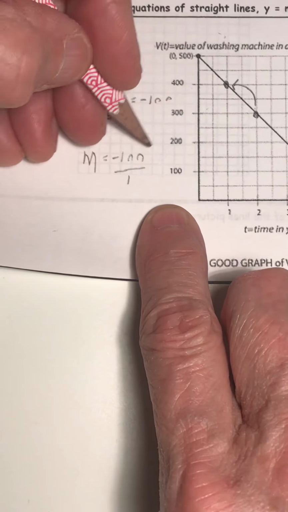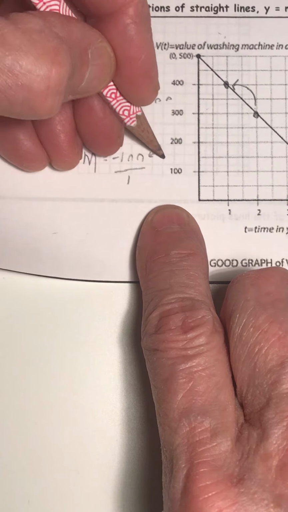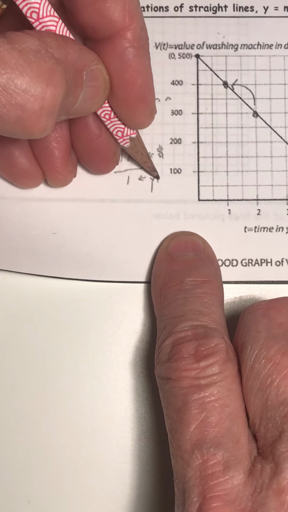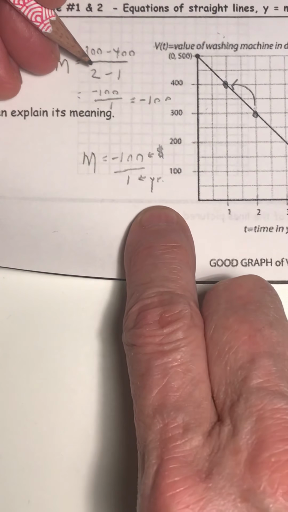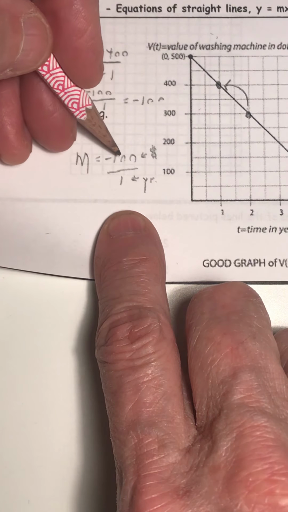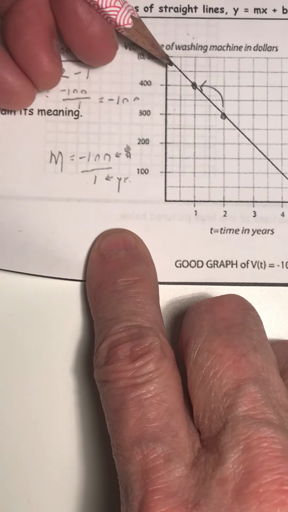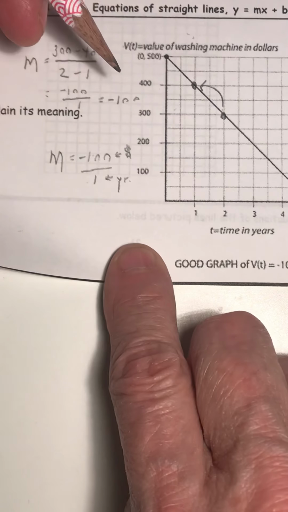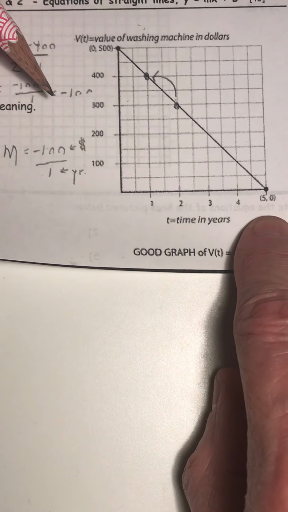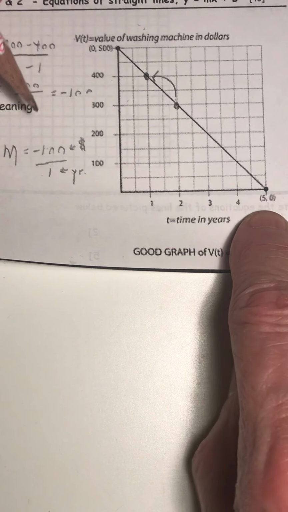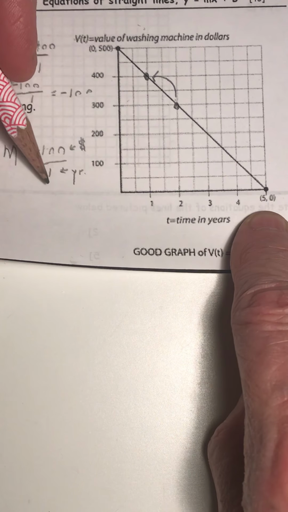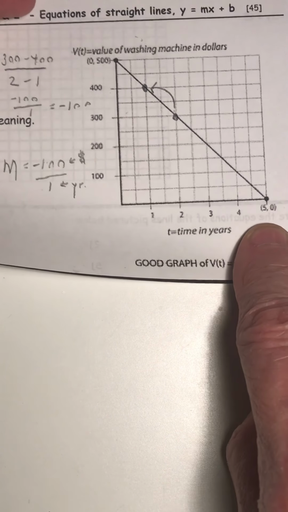Now remember, this top number was the change in value of the machine, and the bottom number was the change in year. So what does it mean if the change in value is negative 100 for each 1 year? It means the value of the washing machine is going down $100 every year. And eventually after 5 years, oh, there's some bad news. It's worth absolutely nothing. Of course, we have our machine for about 20 years and it still works, but that's one of those waste of your time stories that I like to tell in class.